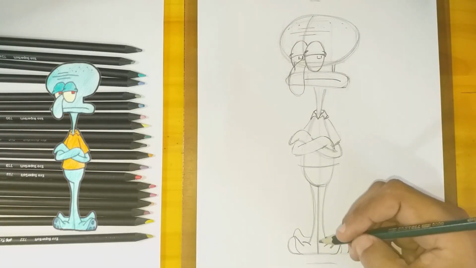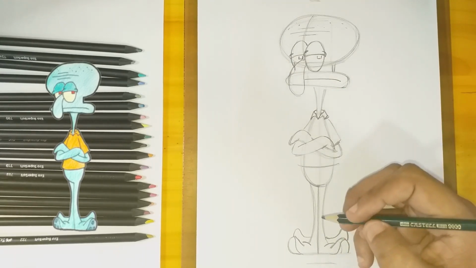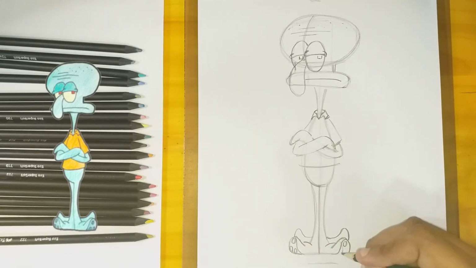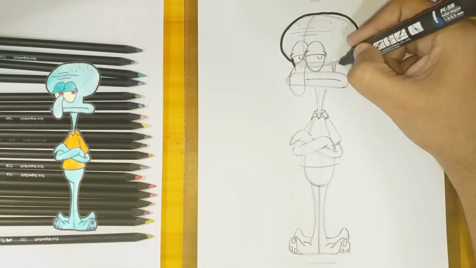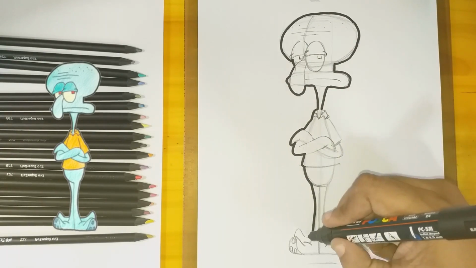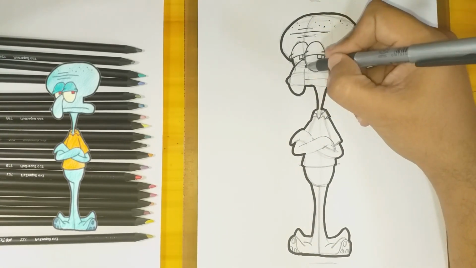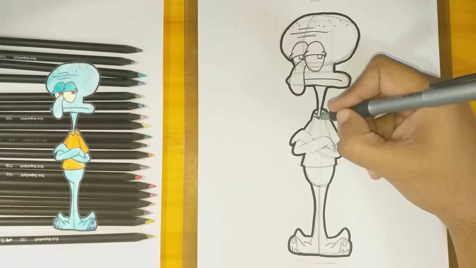And now all we need to do is add some details to his feet. So now it's time to do the line work. You gotta be very careful here, especially on his face, and you have to know that you're not gonna cover all the lines.